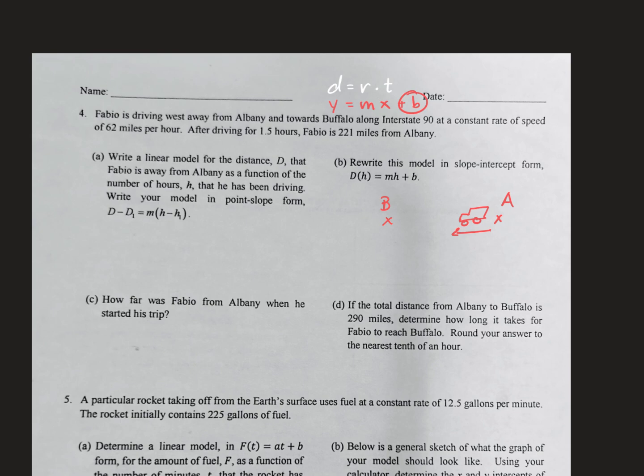Now this guy's going from Albany in this direction. It says what interstate they're going on, that doesn't really matter. At a constant rate of speed of 62 miles per hour. So there's our rate, that's like your slope. But more importantly, think of this 62 as a ratio, miles per every single hour, so it works just like a rate.